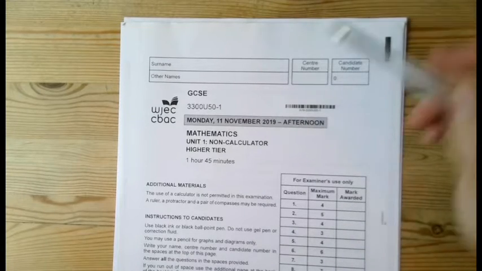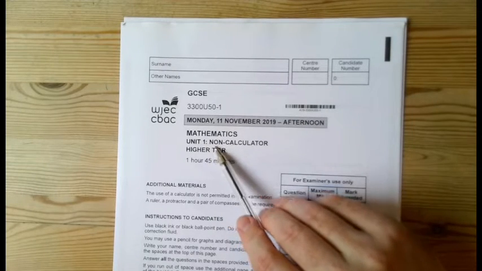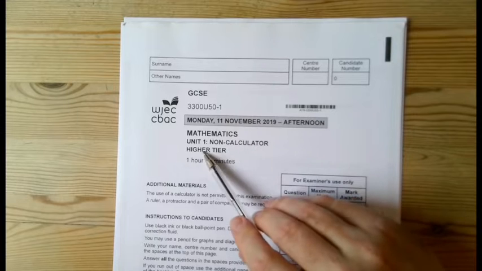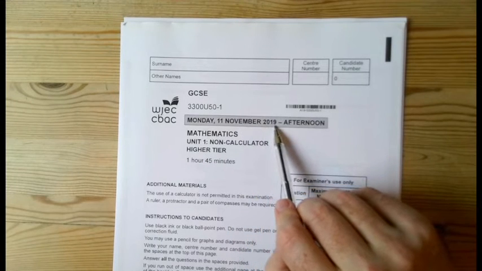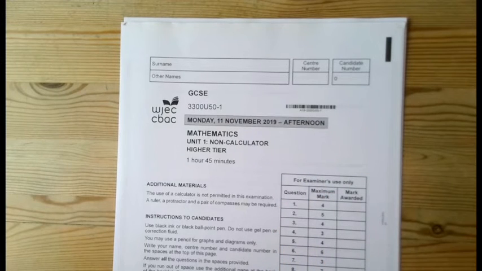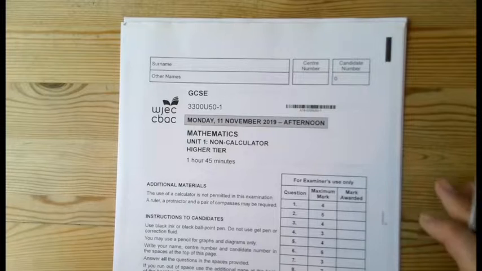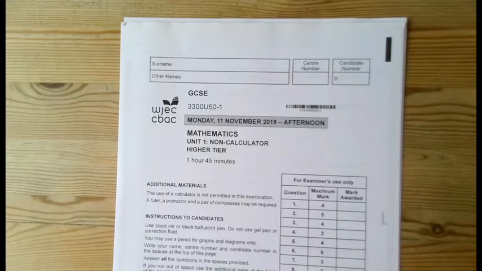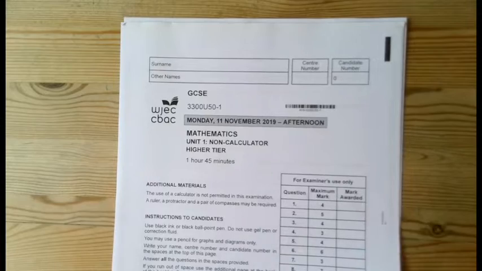This is Mr. Ashton going through the Mathematics Unit 1 Non-Calculator Higher Tier paper from November 2019. The first 9 or so questions have already been completed in the intermediate tier, so I'm going to jump straight into where higher tier continued. If you want to look at the first 9 questions, have a look at the link below and that will take you to the intermediate tier, and it will be the last 9 questions on there.